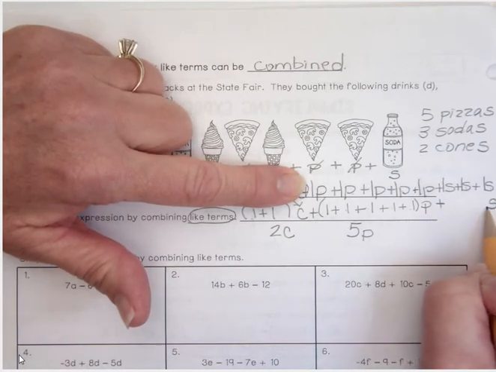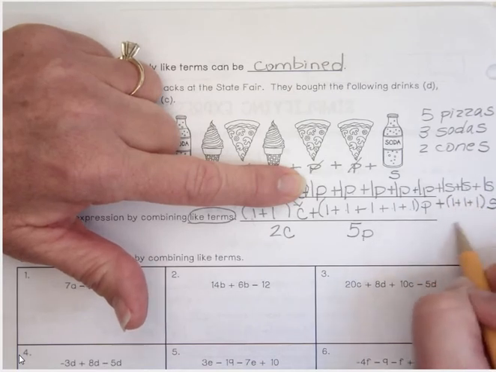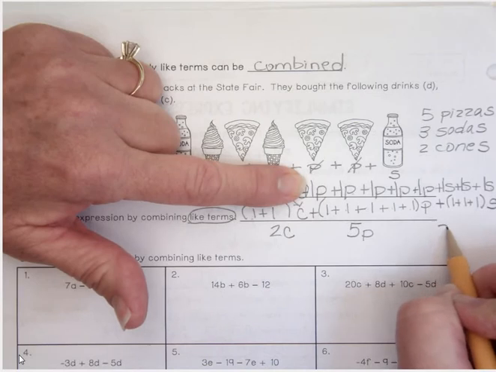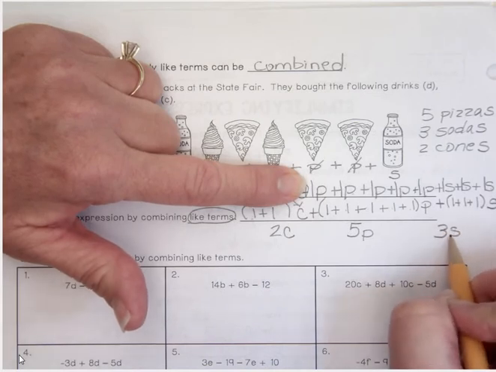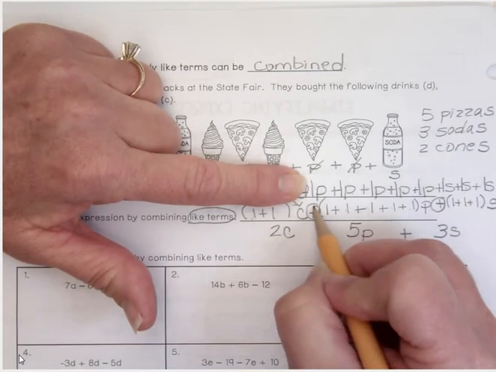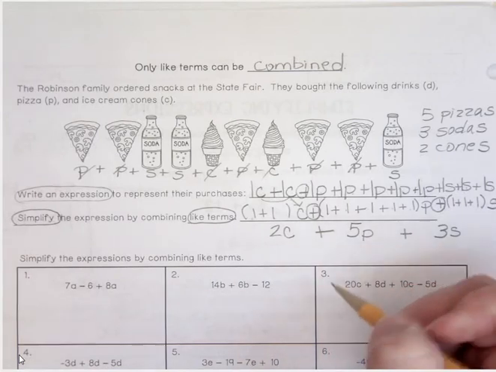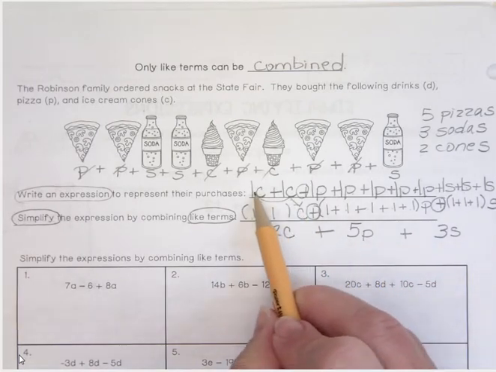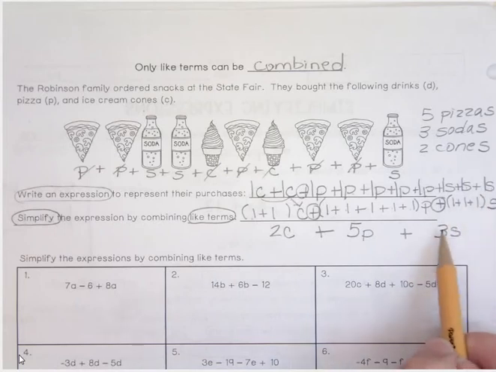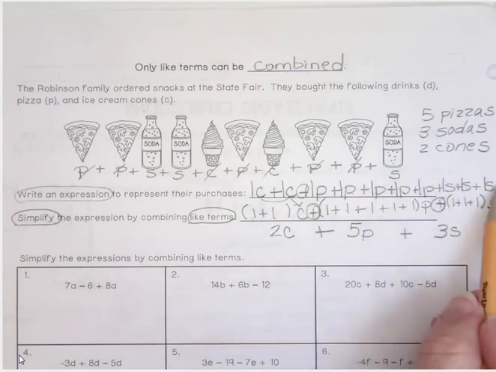Factor out the common factor, sum the coefficients, and that's going to leave me with 3 sodas. And we are done. We now have simplified our expression to a much simpler expression, which is 3 terms as opposed to 9 terms.